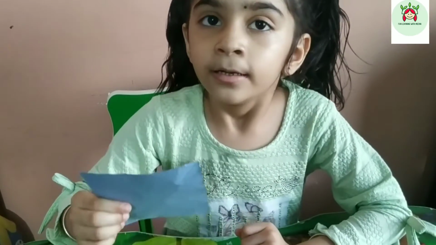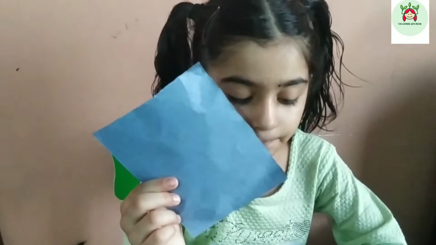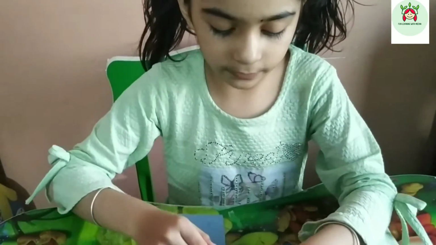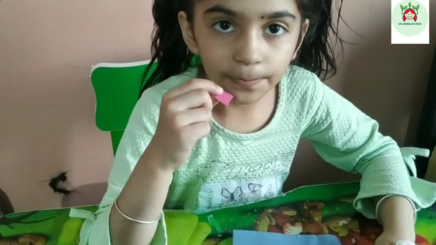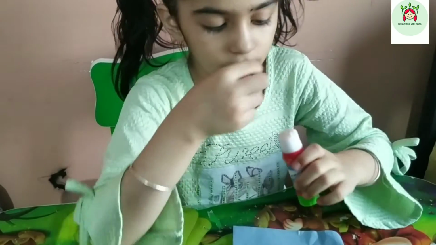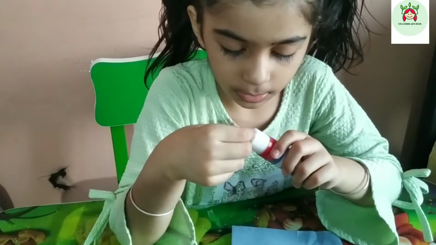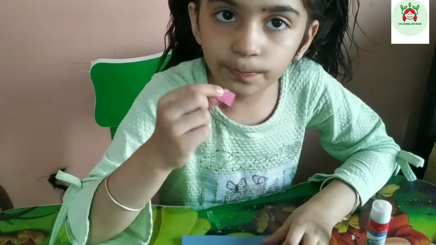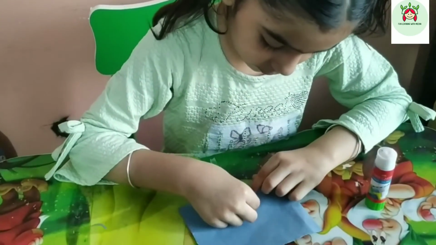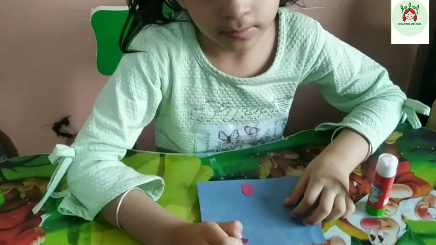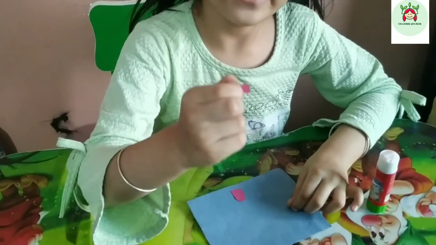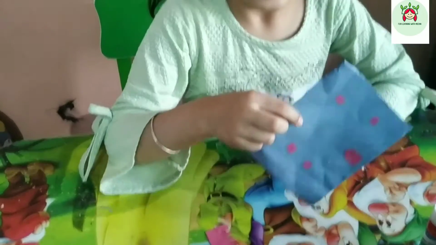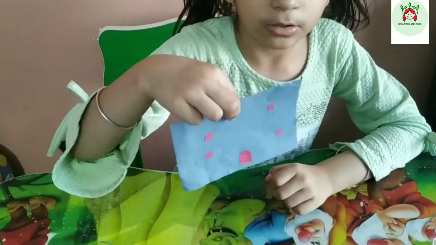I am taking the shape of the paper and we will apply this small door and windows. I am applying glue on this small door and now I am going to paste it on the paper. Applied door. Now we will apply 4 windows. I have applied windows and door.